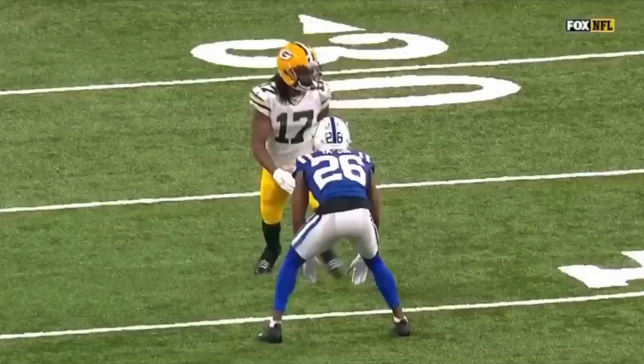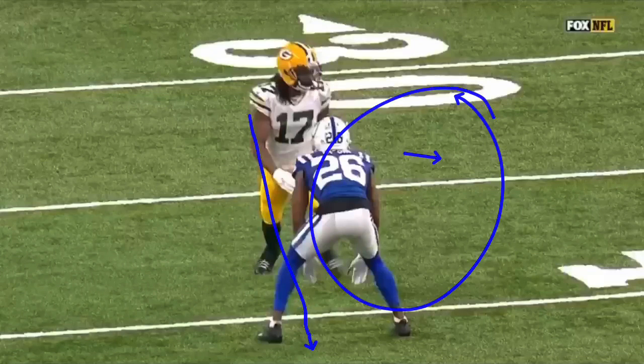Now, what would you do? Let's say he was way inside shade. You'd give him a move to the inside, take the outside release, work to restack, give him a move at the top, or work that throw-by technique where you're throwing by on this shoulder. So that's how you can run a dig against press man, against man coverage, okay? So I hope that makes sense.